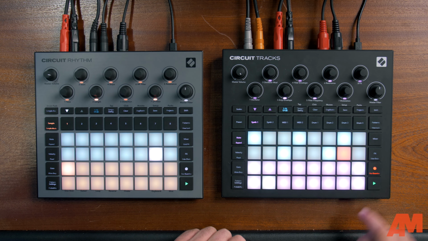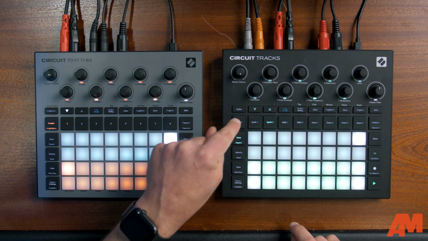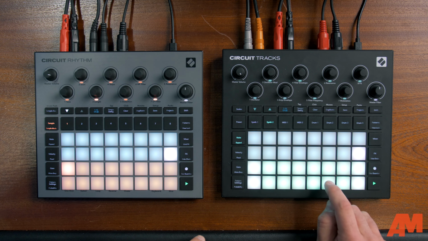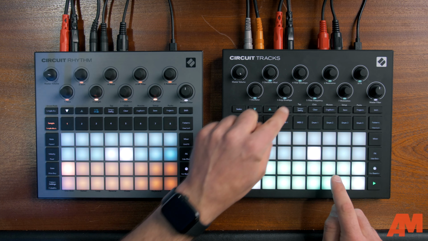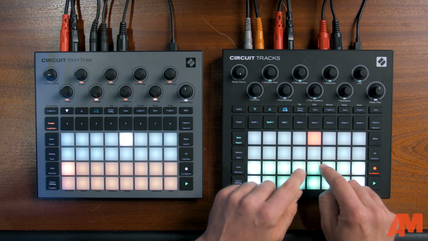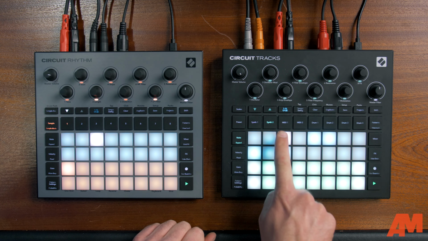All right, let's move on to the synth. Get a little lead going. Now let's add one more sound using Peak on the MIDI track right here.